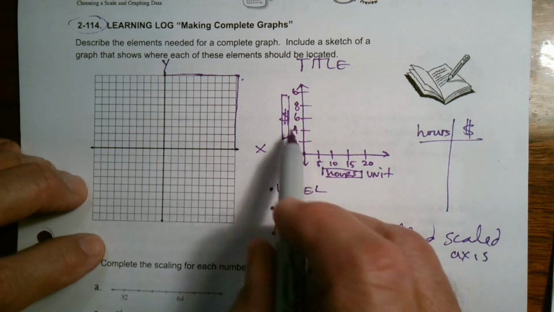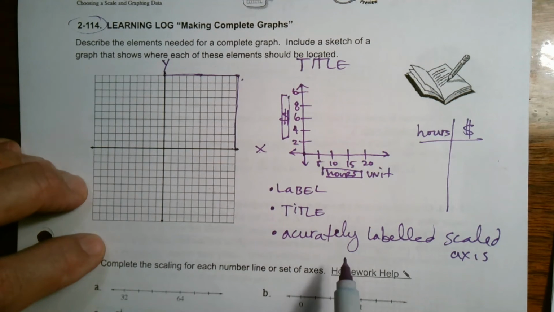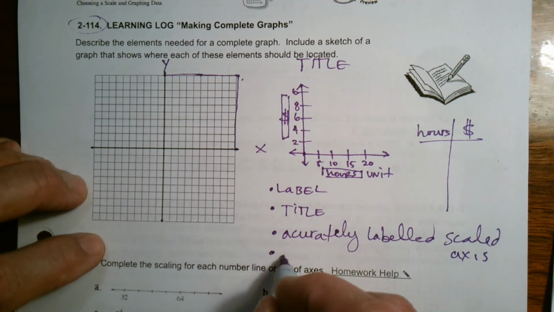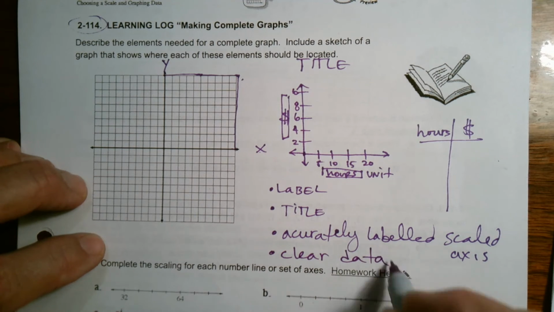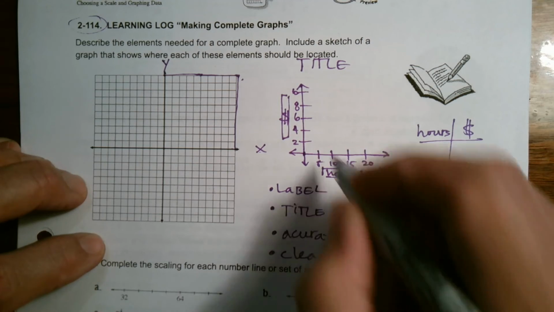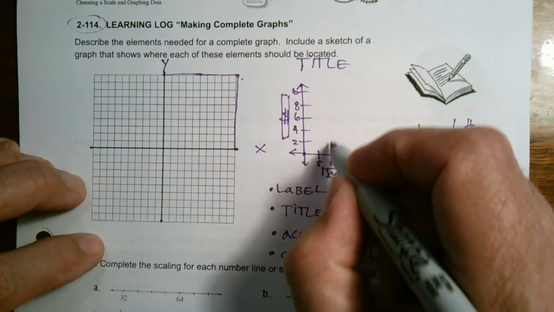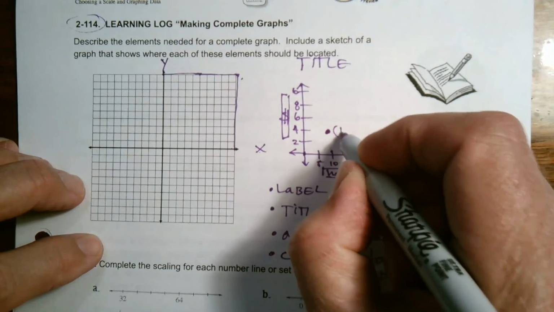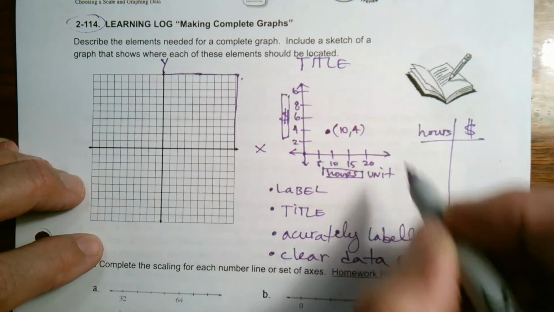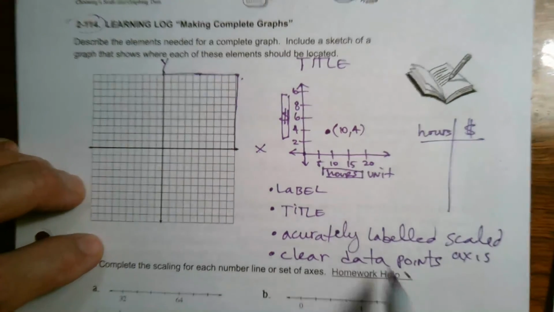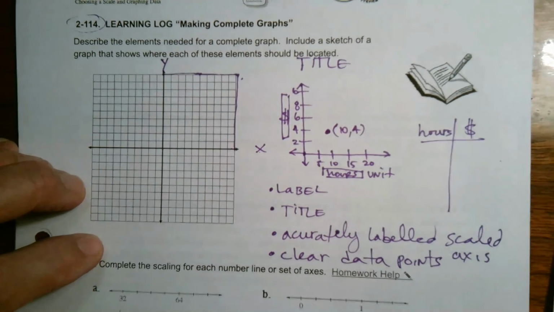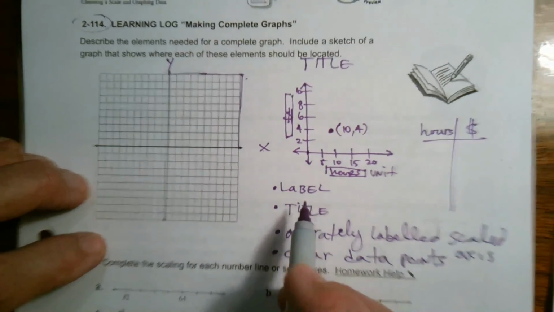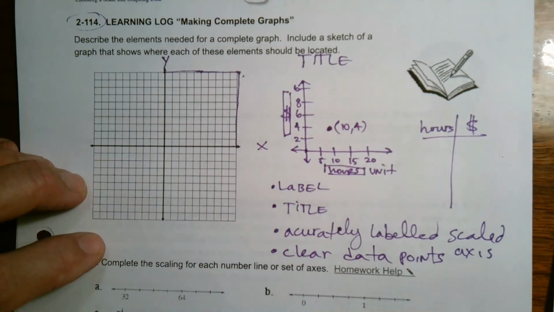Okay, those are a couple items that we definitely want to have, and then clear data points I would say would be another one. So making sure I can see, if one of the data points is (10, 4), it's clear and possibly even labeled. That is the point (10, 4), and I can see it, and it's labeled (10, 4). All right, those are some elements that you would want in making a complete graph.